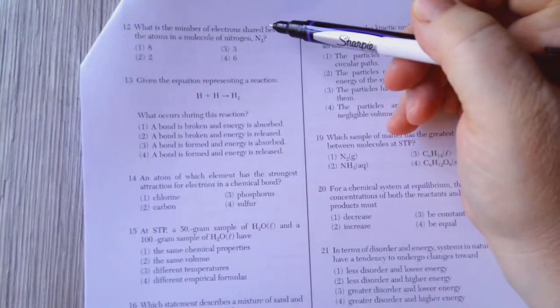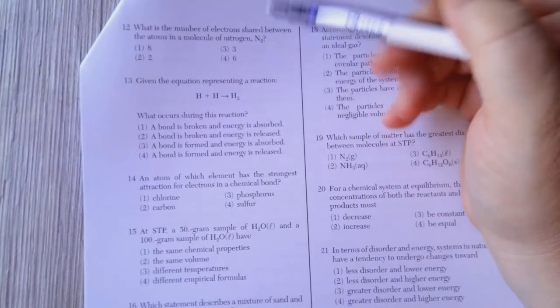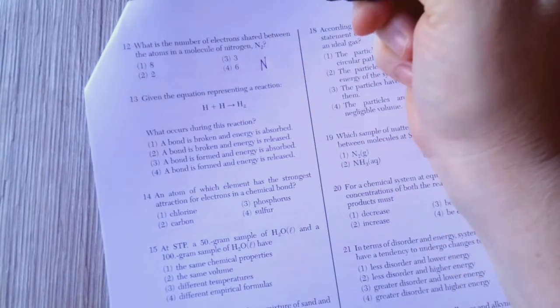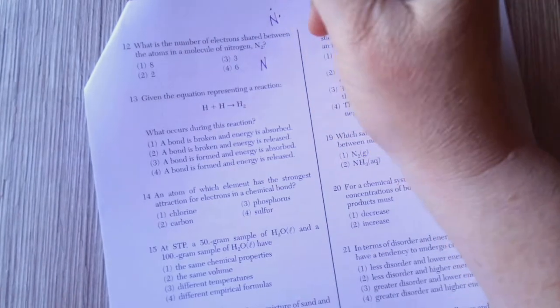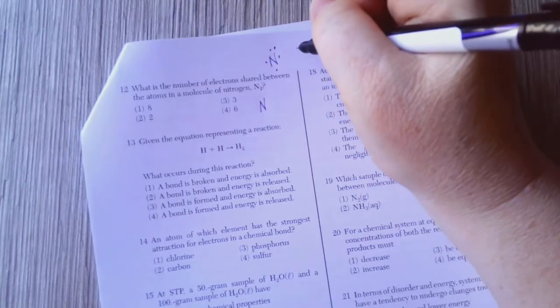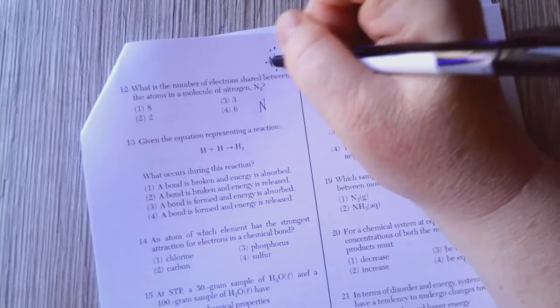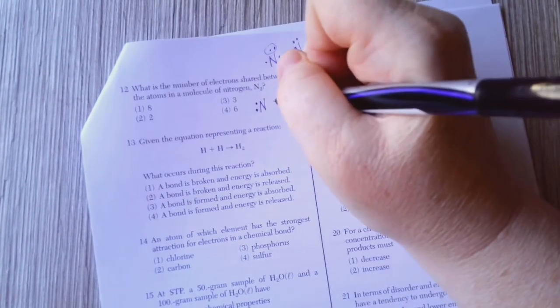What is the number of electrons shared between the atoms in a molecule of nitrogen? N2. So N has 5 valence electrons, so its Lewis dot structure looks like this. When we bond 2 nitrogens together, these paired electrons don't bond, so they're going to stay on this side.